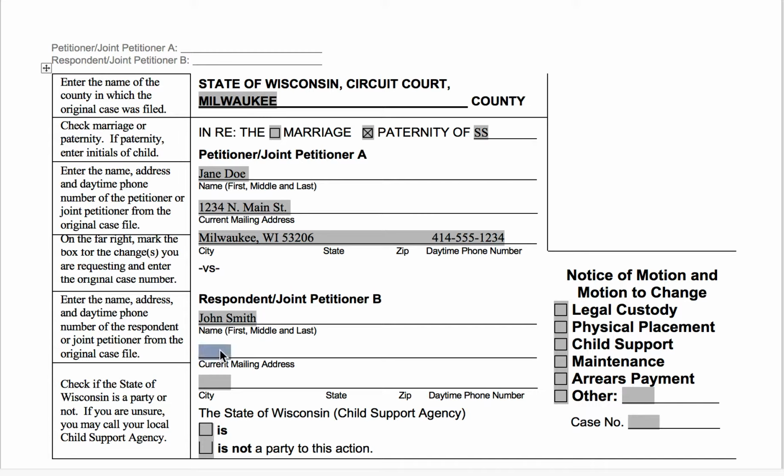And I should note, if you don't know the address of the other person, it's not a big deal for filling out the form. So you can leave the other person's address blank on this form, but you'll still need to get them served. And so you'll want to check out one of our videos about serving the modification motion. But in this case, we do know John's address, so we're just going to go ahead and list that here.